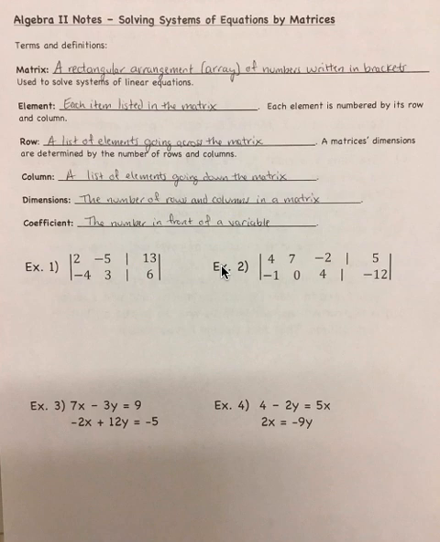Solving systems of equations by matrices. So we have some terms and definitions, and I wrote them out ahead of time just because it's hard for me to write on my iPad.